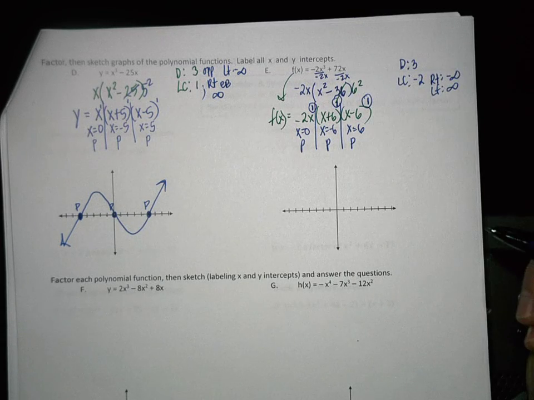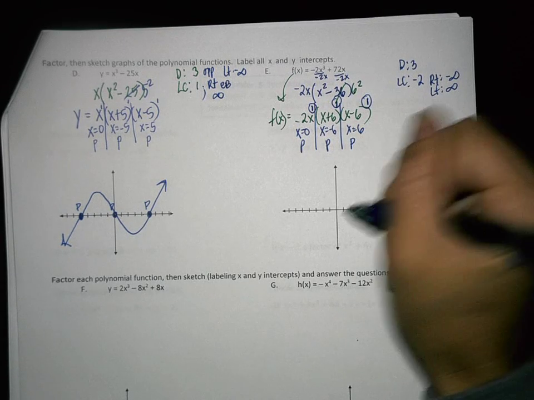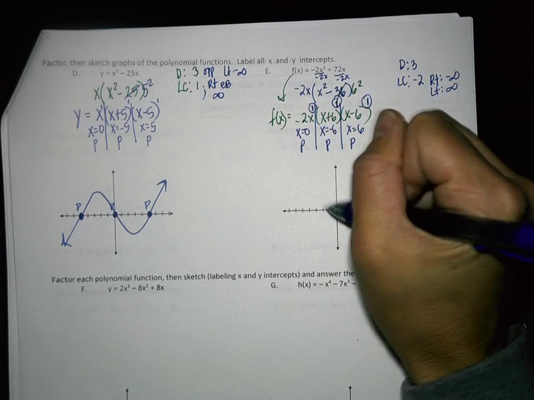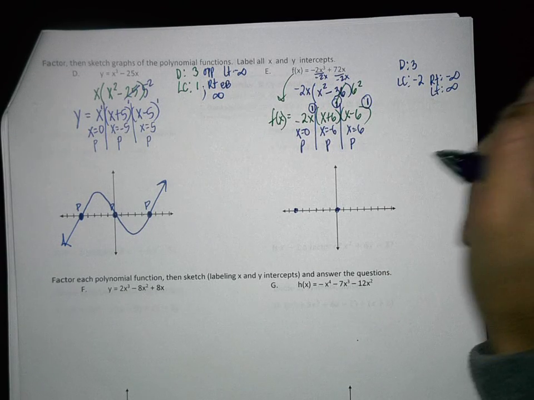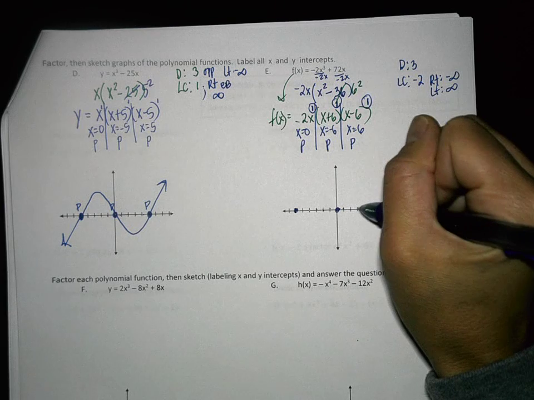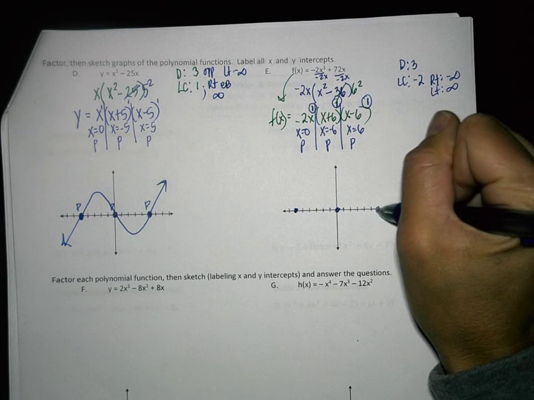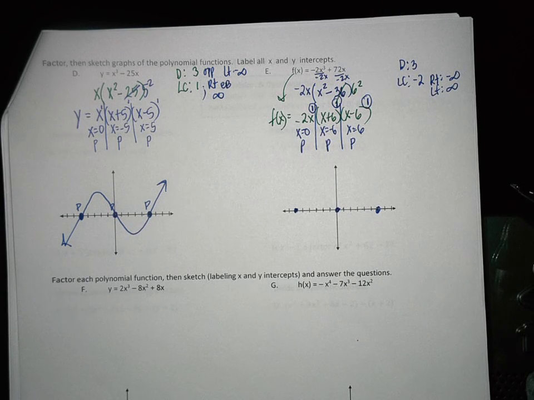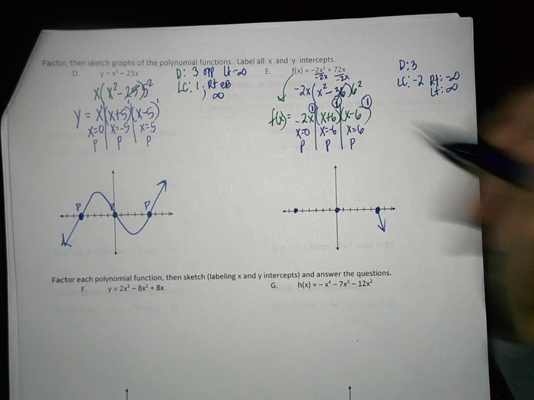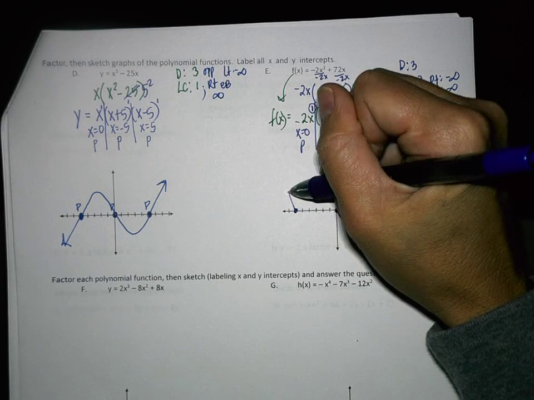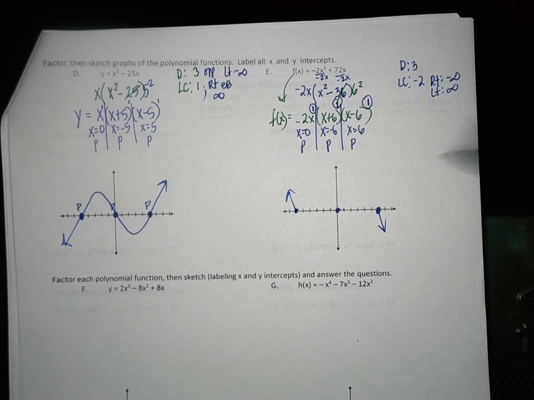Okay, so we're going to mark these. We have a point at 0. We have a point at negative 6. We have a point at positive 6. Okay, we know the right end behavior is going where? Negative infinity. We know the left end behavior is going to positive infinity. We figured that out from our leading coefficient and degree.